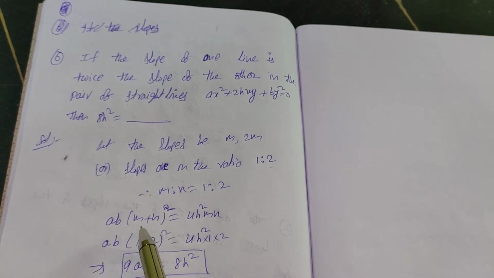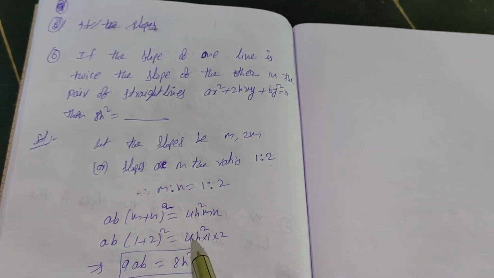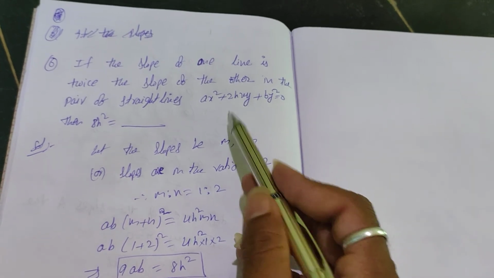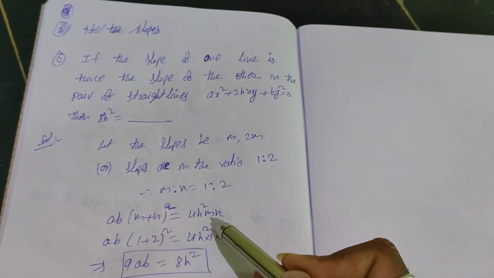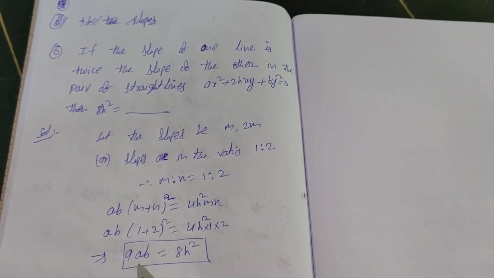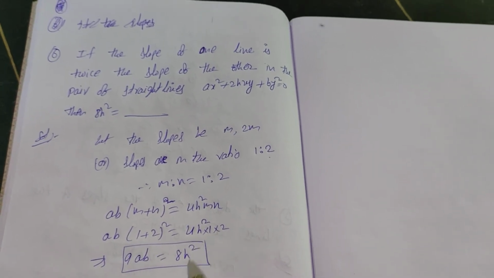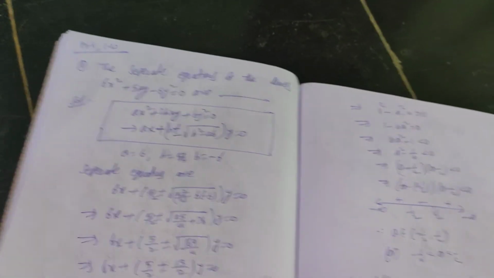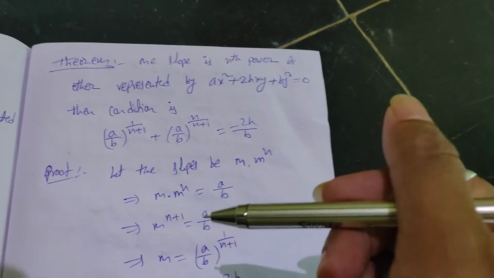So ab of (m plus n), m means 1, n means 2: 1 plus 2 whole square is equal to, here h means h only, 4h square into 1 into 2. So here ab of this is 3 square, 9. So 9ab is equal to 4 twos are 8, 8h square. So 8h square is equal to 9ab. Okay, so next, one more theorem we have to prove based on this one.